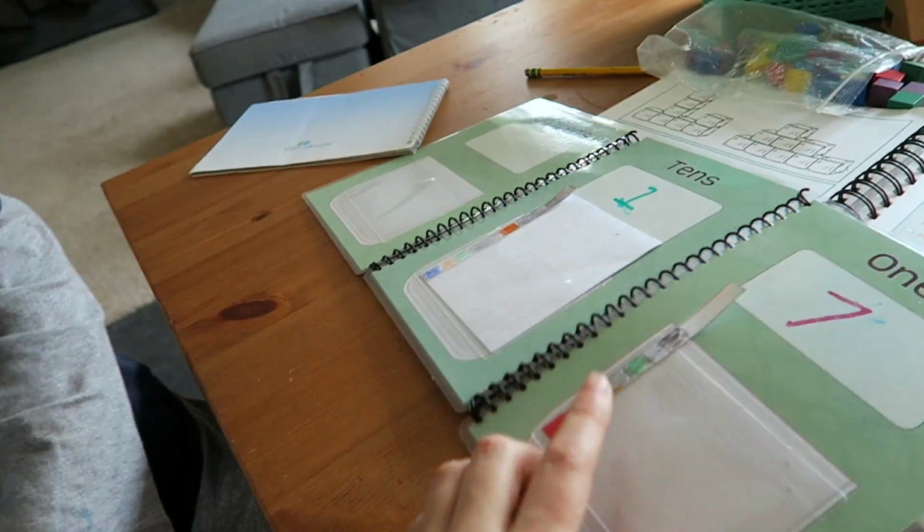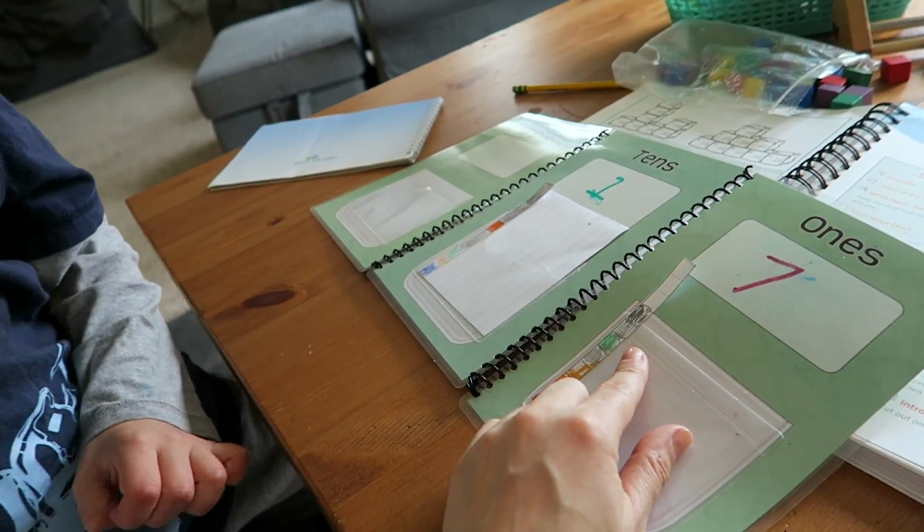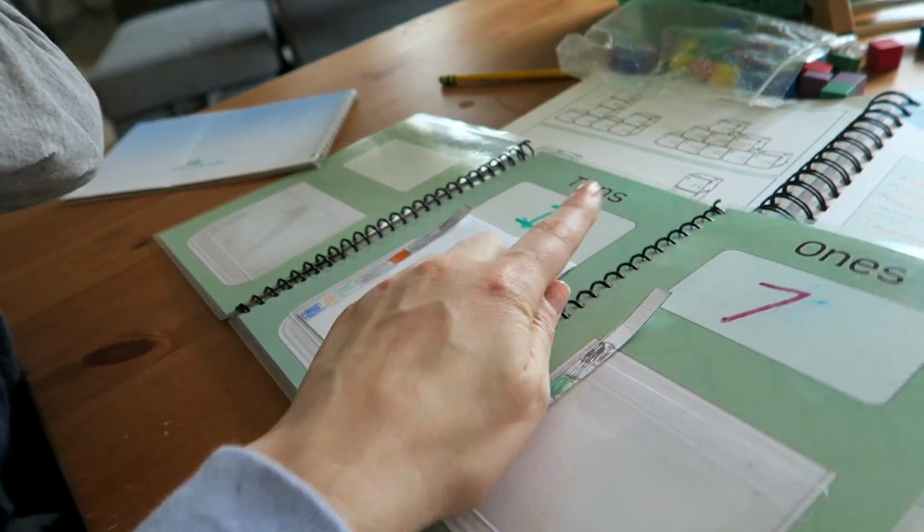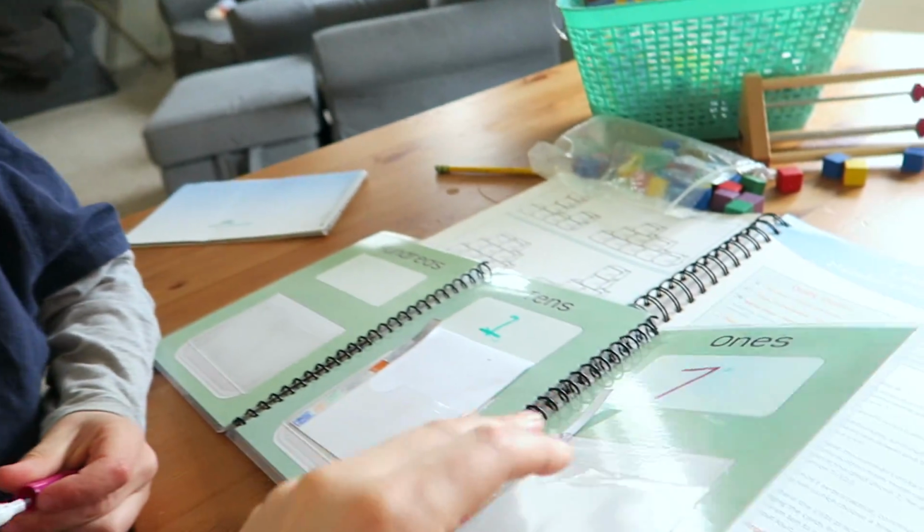Good, 7. All right, so if we have 7 ones here, and we have 1 ten, we put the numbers together, and what number do we have? 17. 17, good job. So we've got 17.